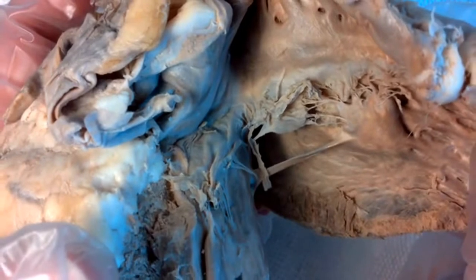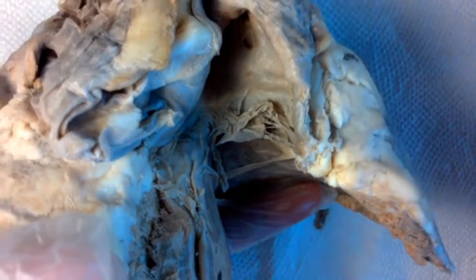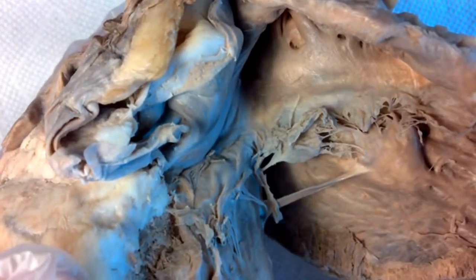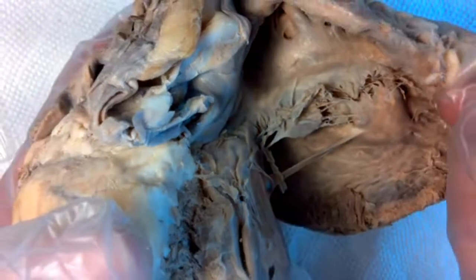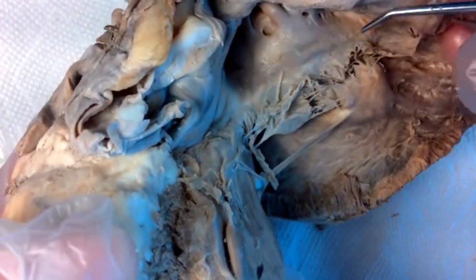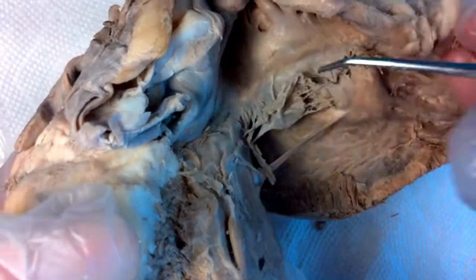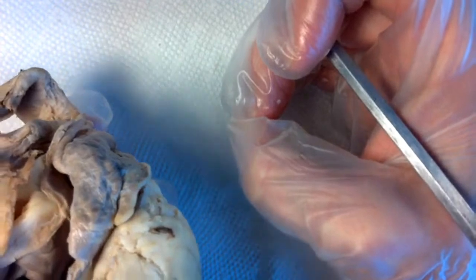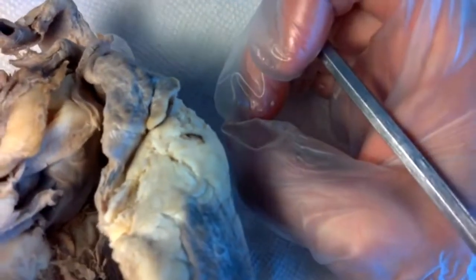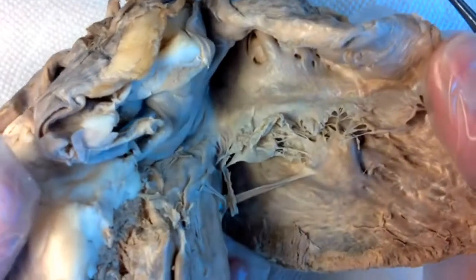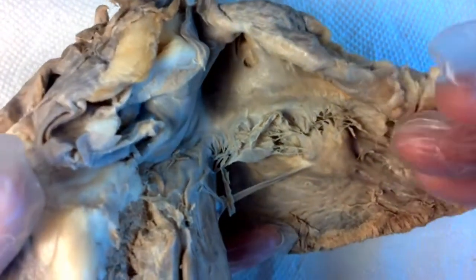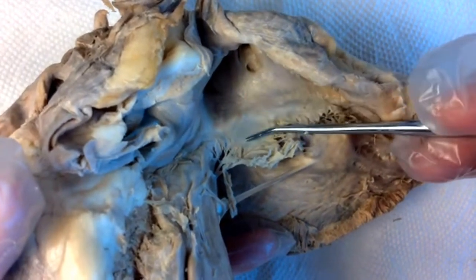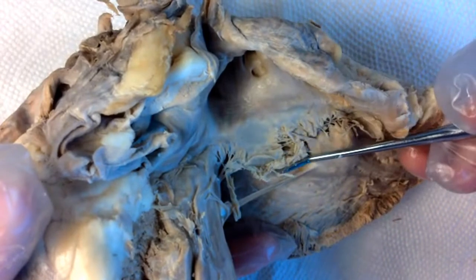A valve between the atrium and the ventricle is called an atrioventricular valve. Okay, atrioventricular valve. So this tricuspid 3-flap valve, which would have formed like a little cover over the opening between the 2 chambers, that tricuspid valve is an atrioventricular valve. Blood flows through here passively. There's a little bit of a contraction in the atrium, but for the most part, it's just going to flow through passively.